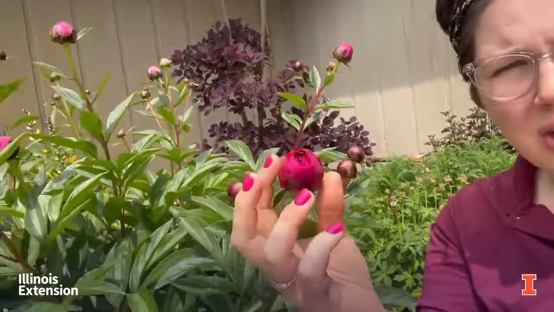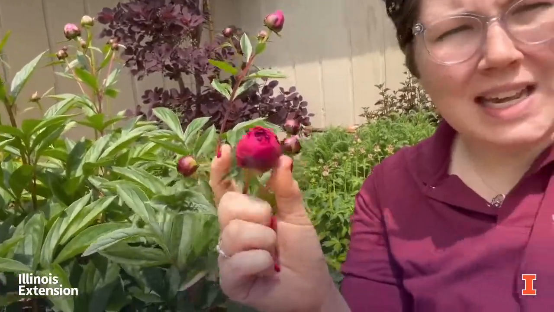What I would do is cut those stems, remove the foliage, wrap them in newspaper, and I can put them in my flower cooler or in a fridge as long as it doesn't have other ethylene sources in there. And I can store them from several weeks up to a month or two. And then when I'm ready to use them, I can take them out of the cooler, give them a fresh cut, put them in water, and they will open almost immediately.